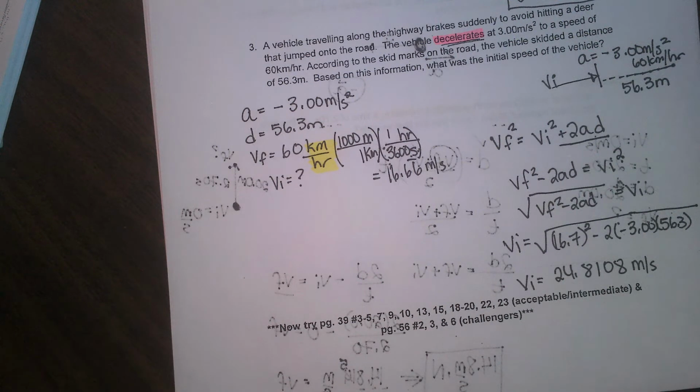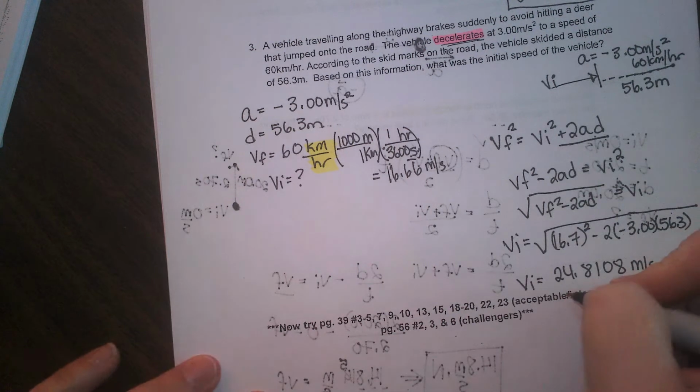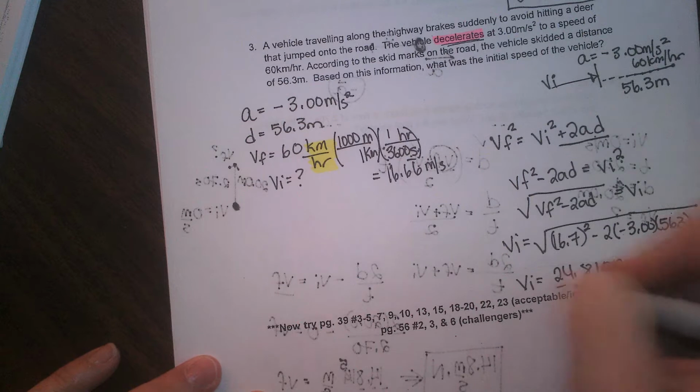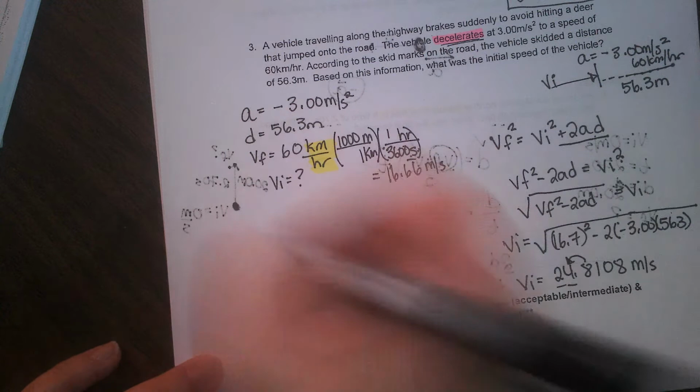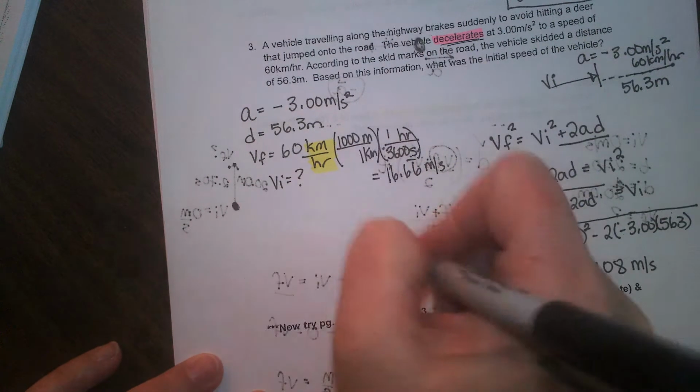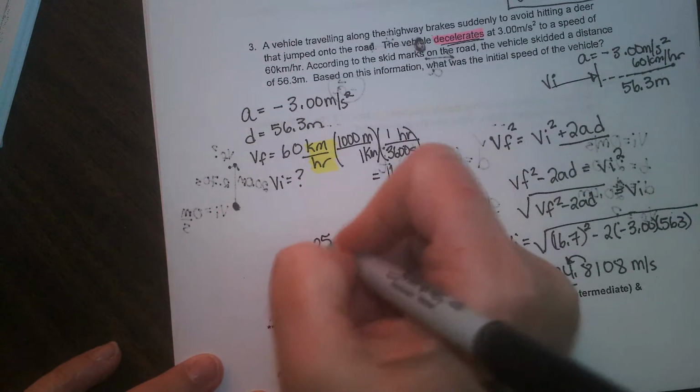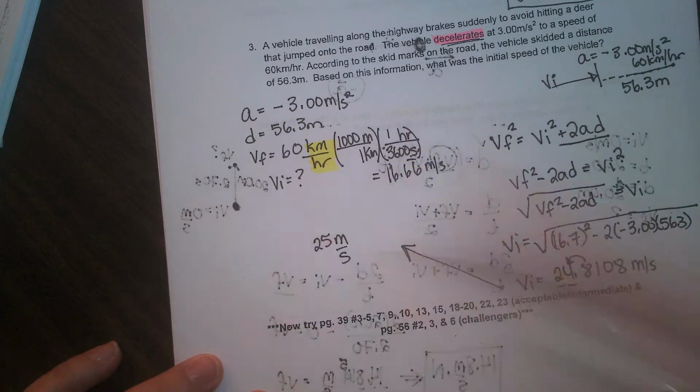All right, when I go back to the question, how many sig digs am I paying attention to? Princess. 3. Oh, the 60. Good catch. 1, 2. The 8's going to play a factor on the 4. So my answer is going to be what, Princess? So 25 meters per second.